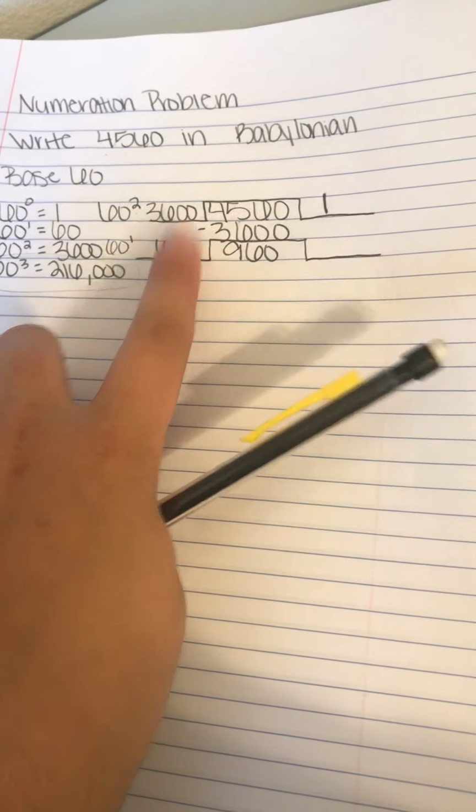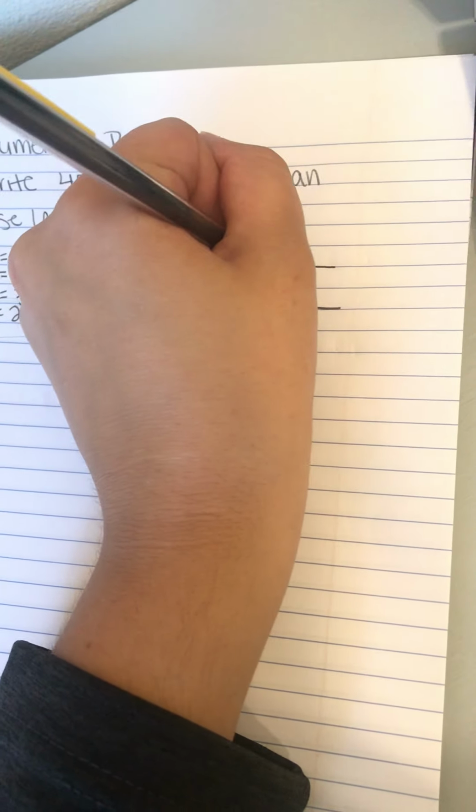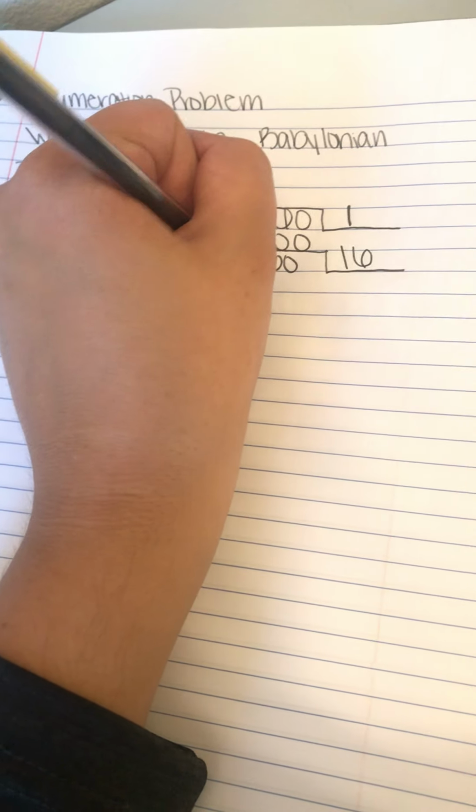And how many times can we fit 60 into 960 before we're going over? And that works out perfect for this one. It works exactly 16 times, and you would get the 960.